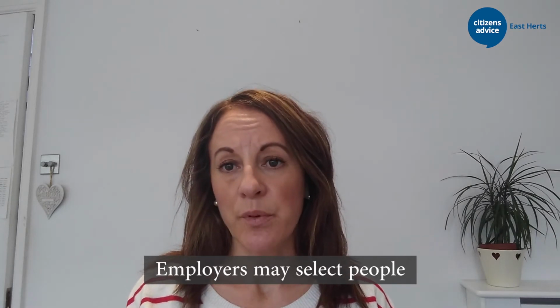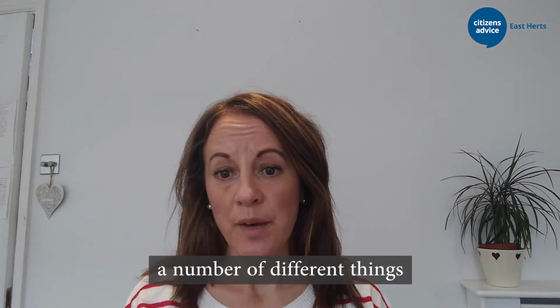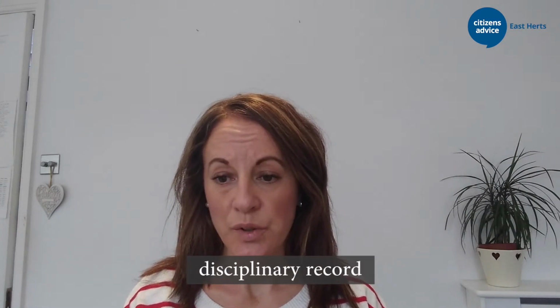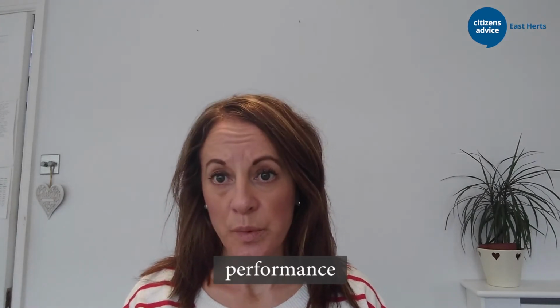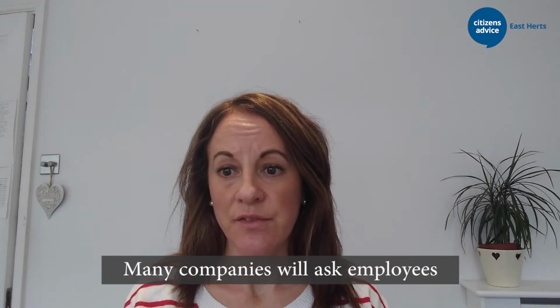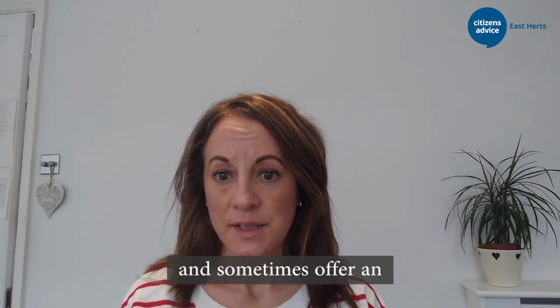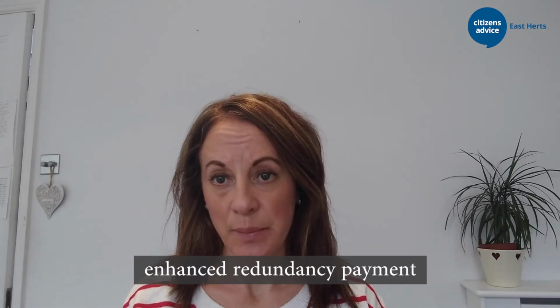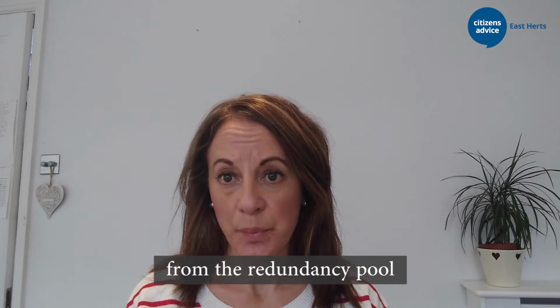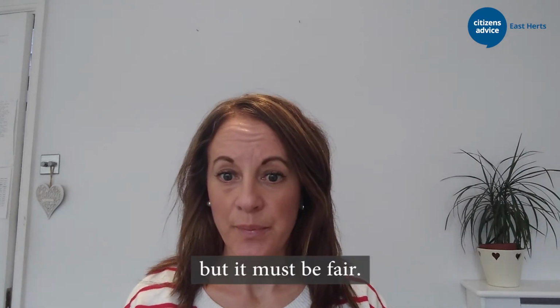Employers may select people for redundancy based on a number of different things, such as length of service, disciplinary record, timekeeping, performance, or a combination of these. Many companies will ask employees to volunteer for redundancy and sometimes offer an enhanced redundancy payment for this. It's up to the employer to select from the redundancy pool, but it must be fair.